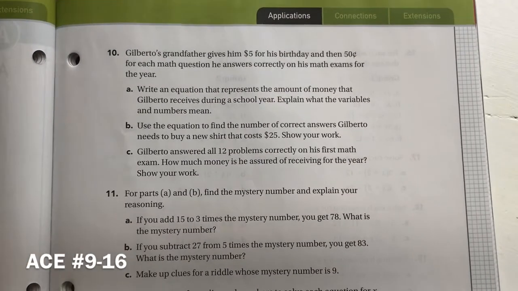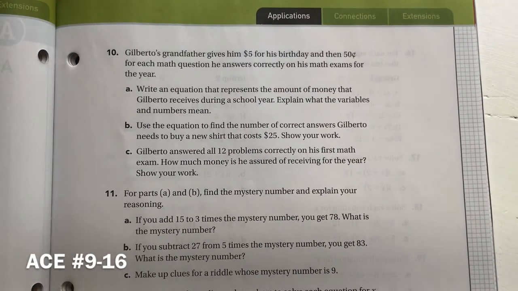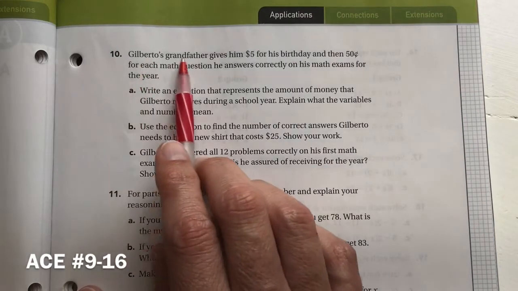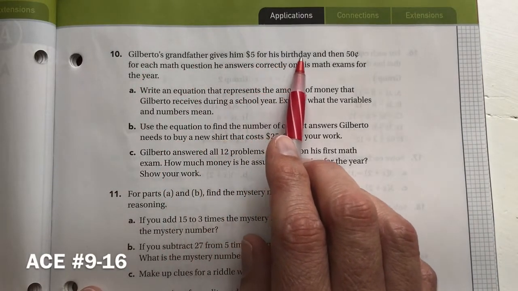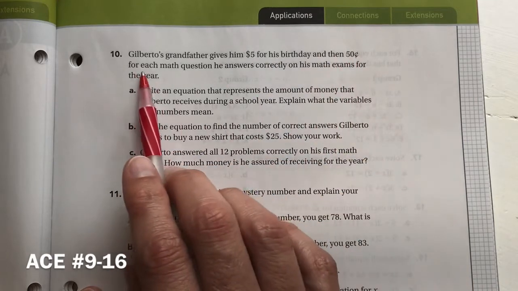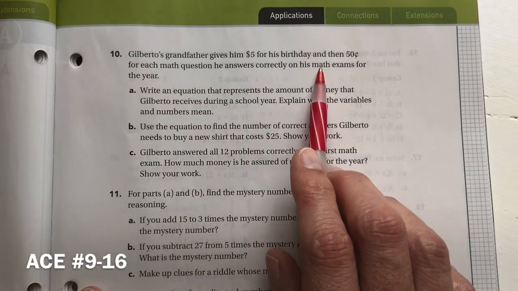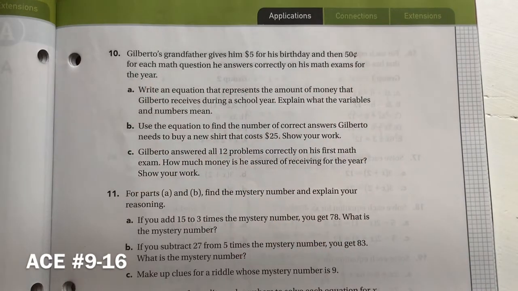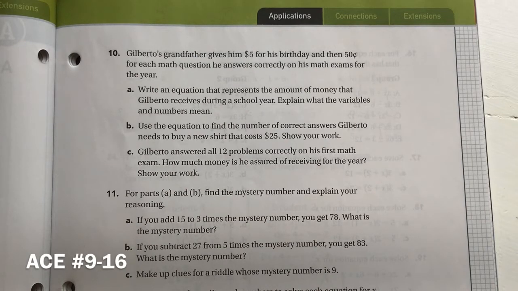All right. So number 10 and 11, you have some word problem situations here. Gilberto's grandfather gives him $5 for his birthday, then 50 cents for each math question he answers correctly on his math exams for a year. Okay, so it sounds like another equation, kind of like our walkathon pledges.